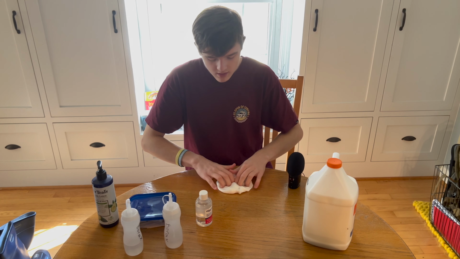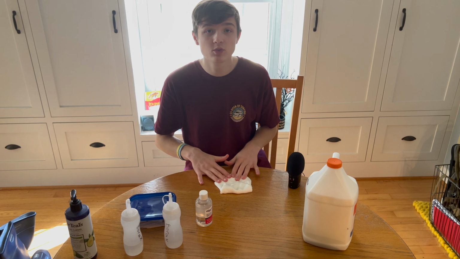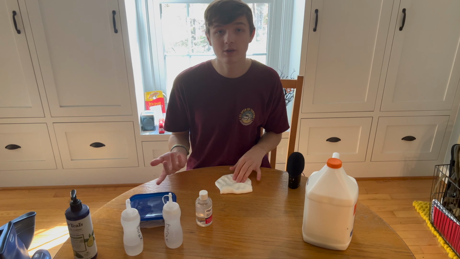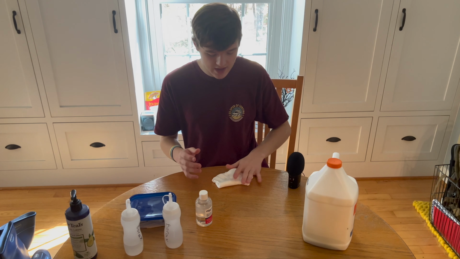And then, I don't think we need lotion right now, but lotion comes with fragrance oils that are safe to use on the skin, so you can always use a lotion to add some fragrance if you want.